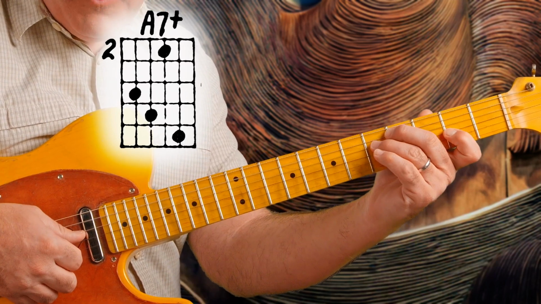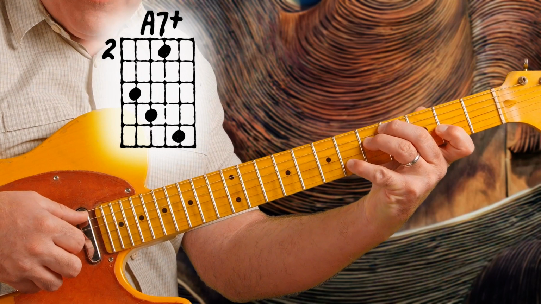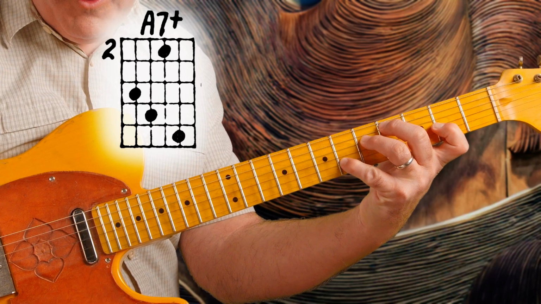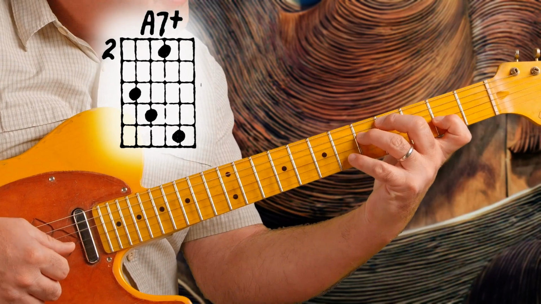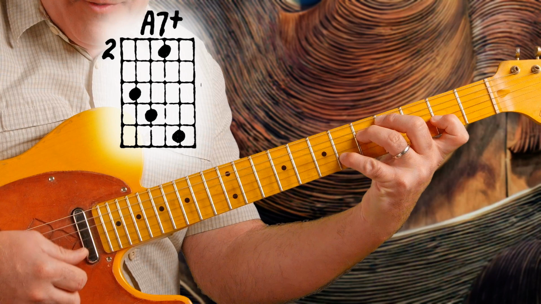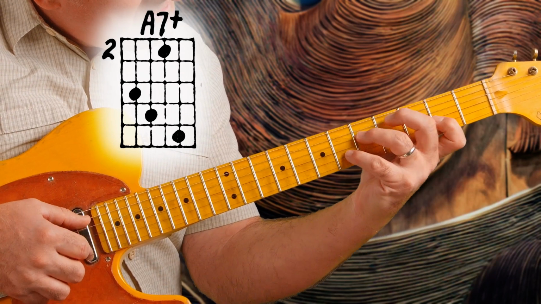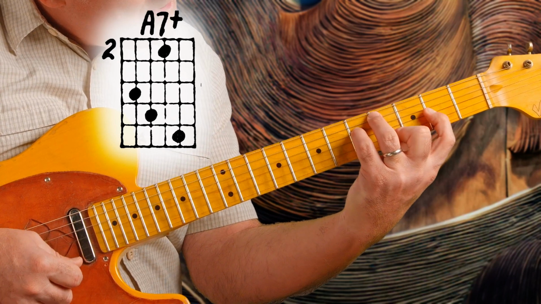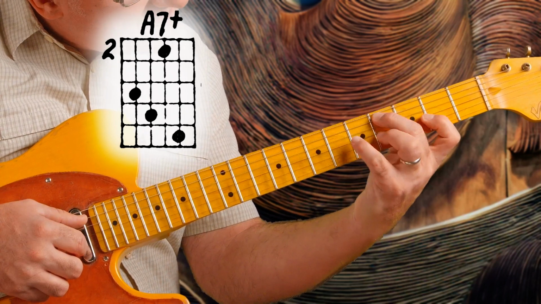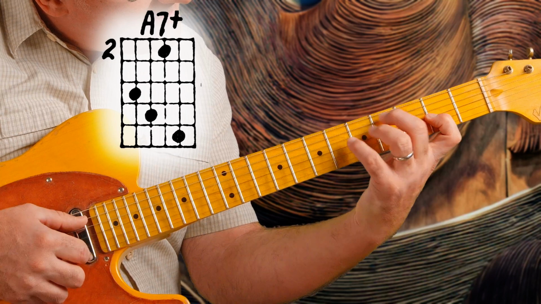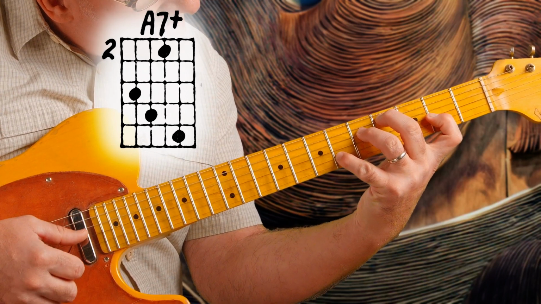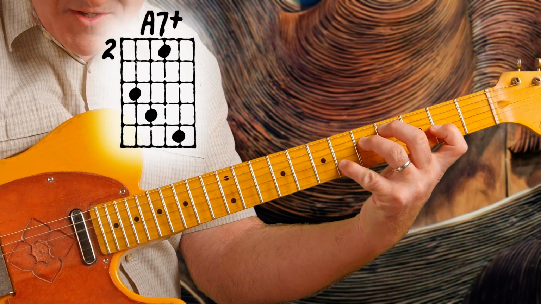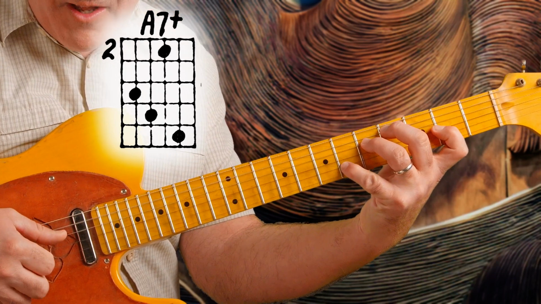All right, A7 augmented again on position 2. We're using 3, flat 7, 1, and then sharp 5. Augmented 5. I don't know what planet I'm on today, but 3, flat 7, 1, and sharp 5. Then 3, flat 7, 1, flat 5. Different sounds, people. Quite a bit different. Same chord scale, but different stuff going on there.